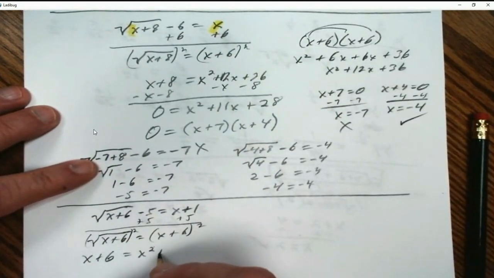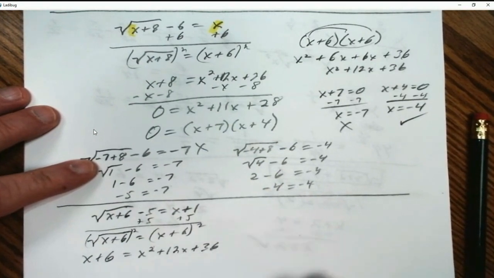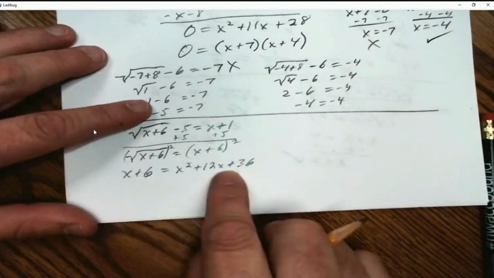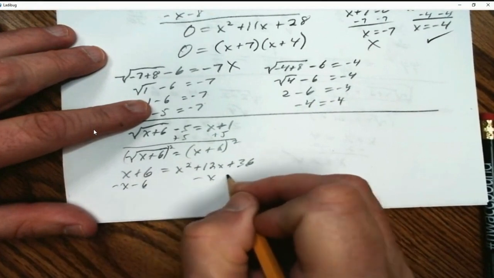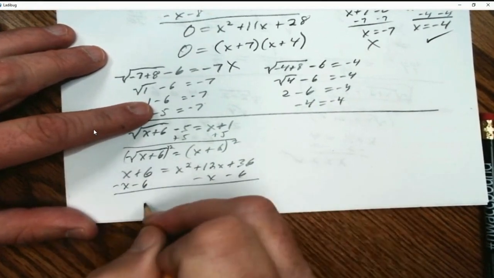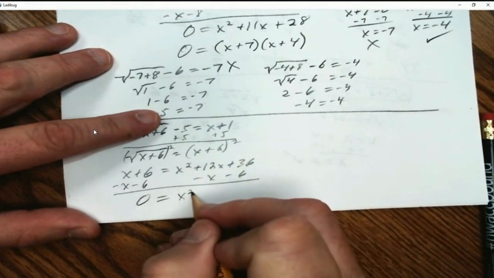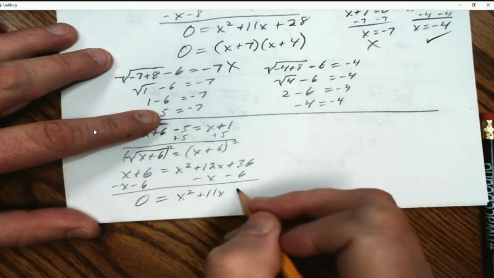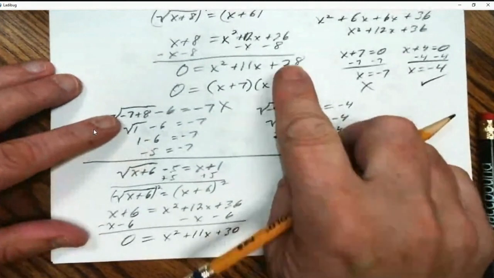X squared plus 12x plus 36. Okay. So subtract the x minus 6. 0 equals x squared plus 11x. This time we have plus 30. Last time we had plus 28.